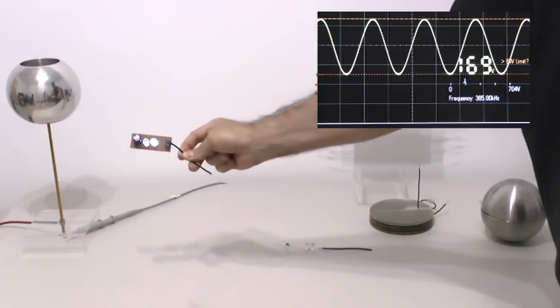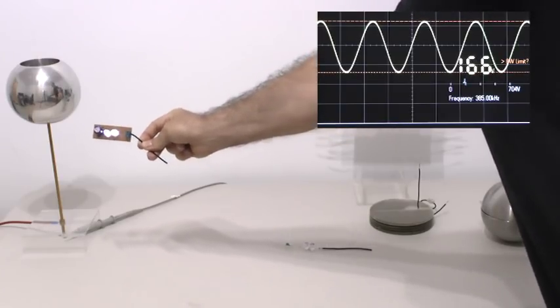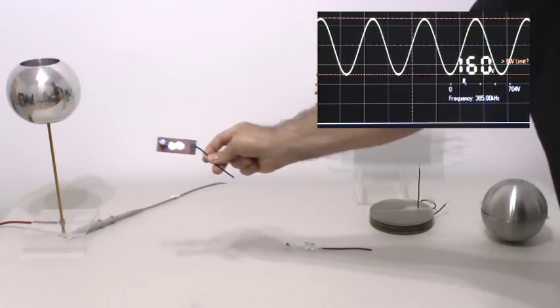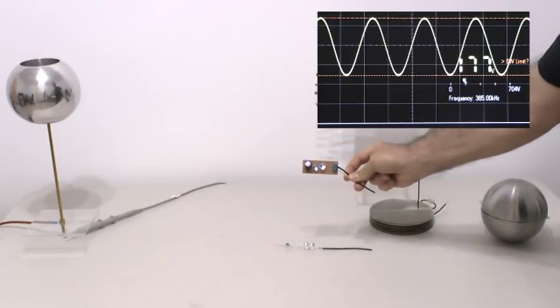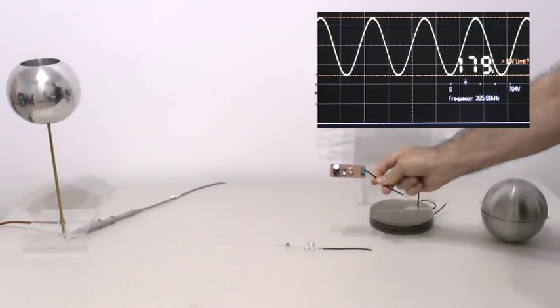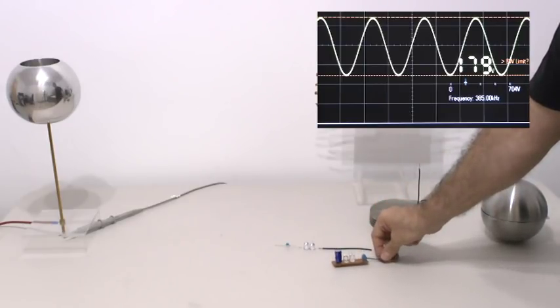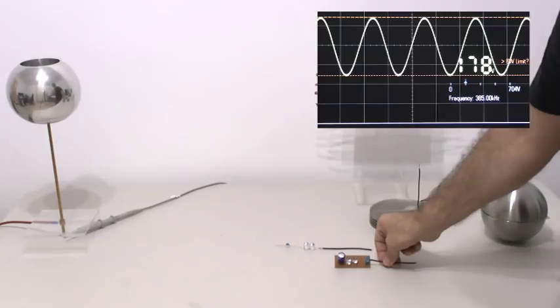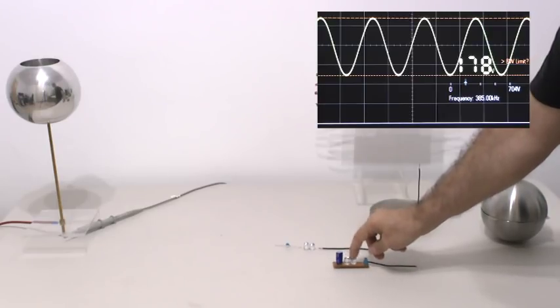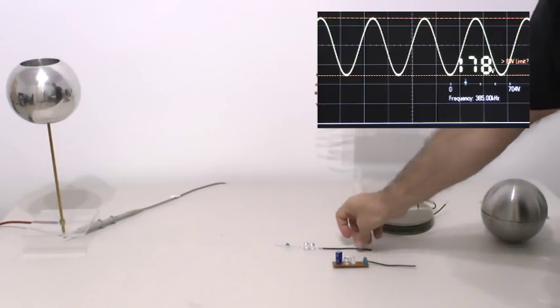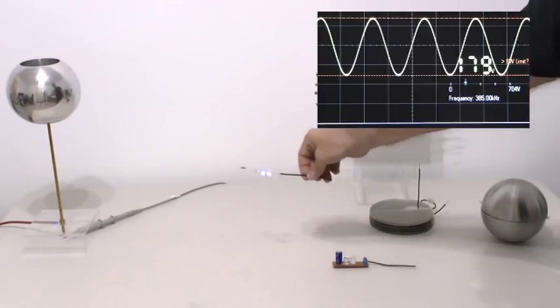The further I go away on that side, my light is off. So for this load, my demarcation point is here. I get no light output anymore on this load.